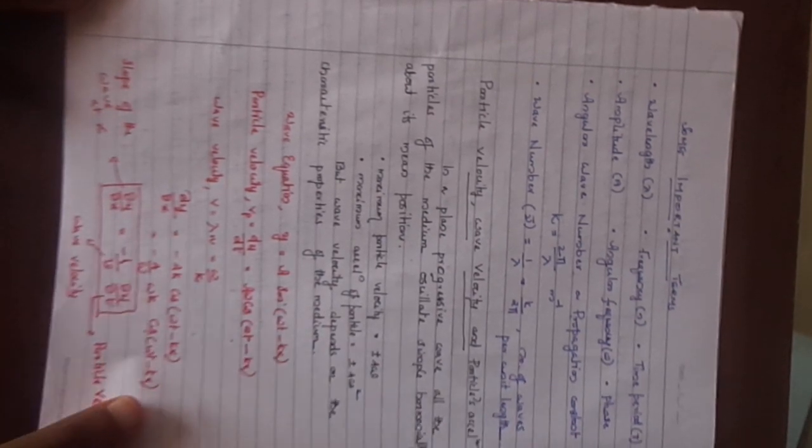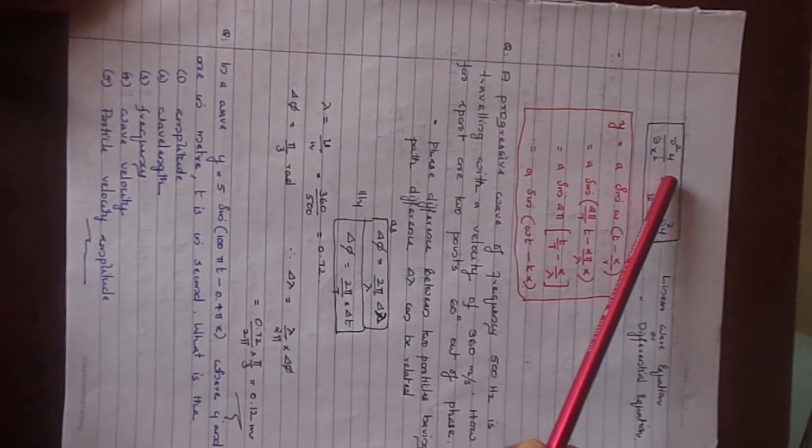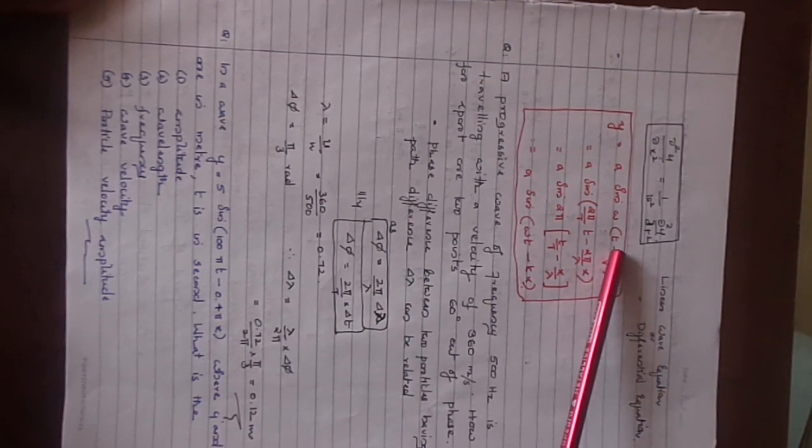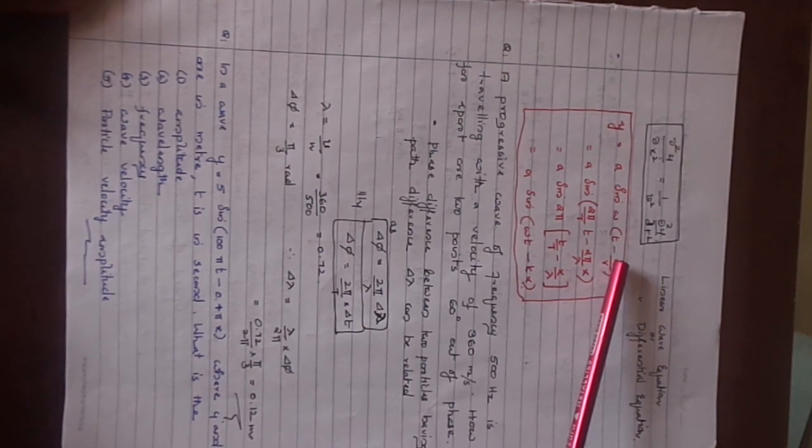Now from this relation, we can move to the linear wave equation, the differential equation. So del square y by del x square equal to 1 by v square into del square y by del t square. How can we represent the plane progressive wave? And keep in mind here the minus sign means that the wave is propagating along the positive x direction. If it is moving in the negative x direction, it should be with the plus.